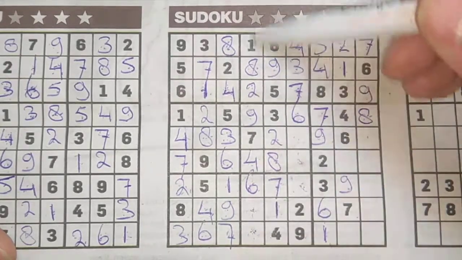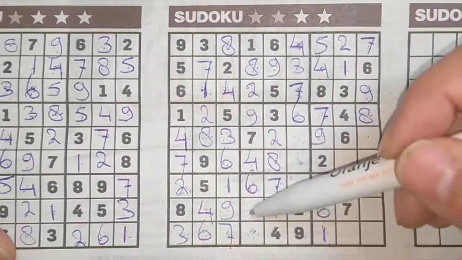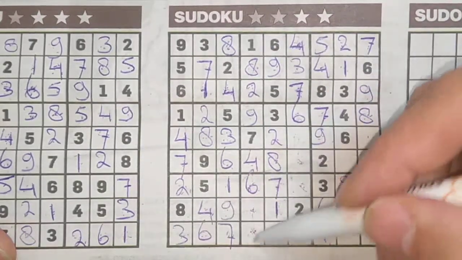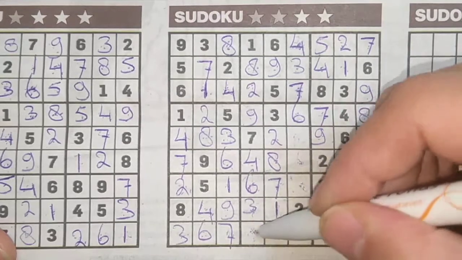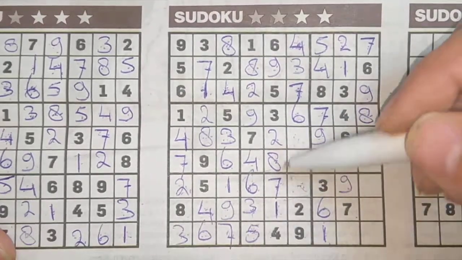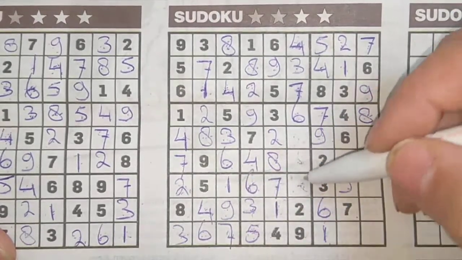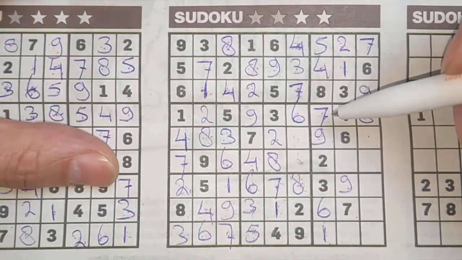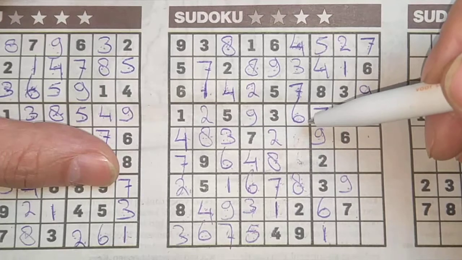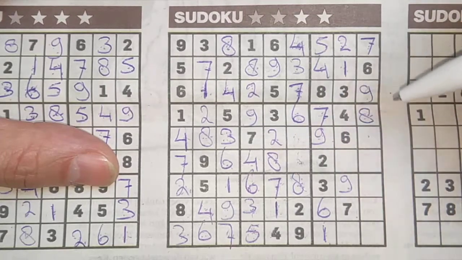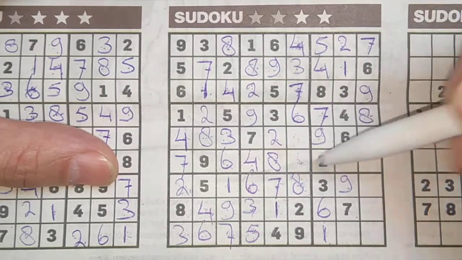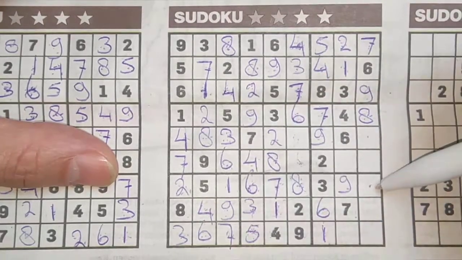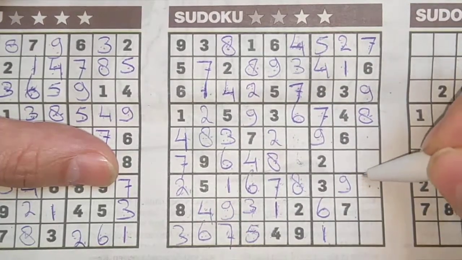2 missing numbers in this column for the numbers 3 and 5. Yes, now we have a 3 there, so no 3 there. 3 should be there, and the 5 goes there. 1 missing number in this big square for the number 8. Then 1 missing number in this row for the number 4.